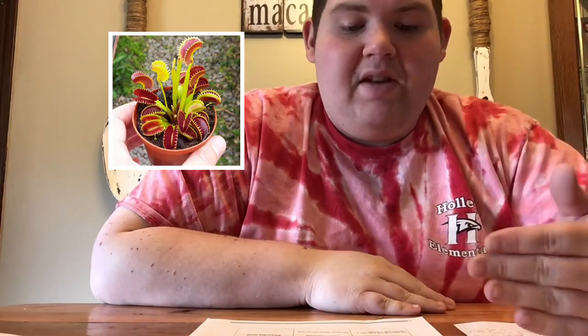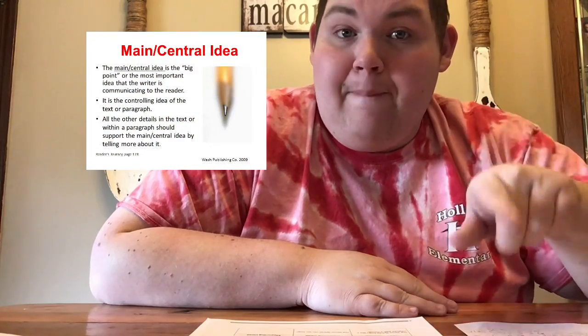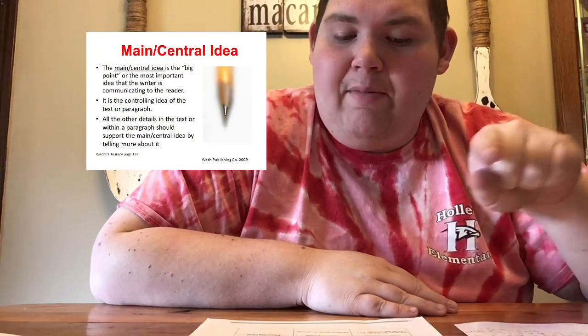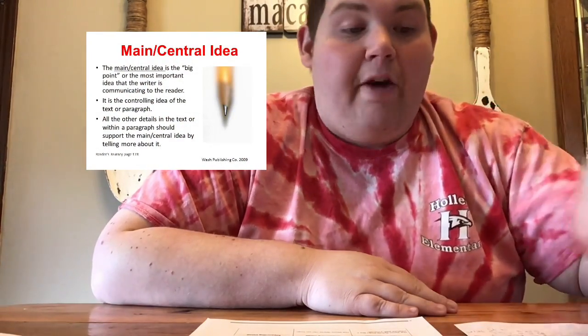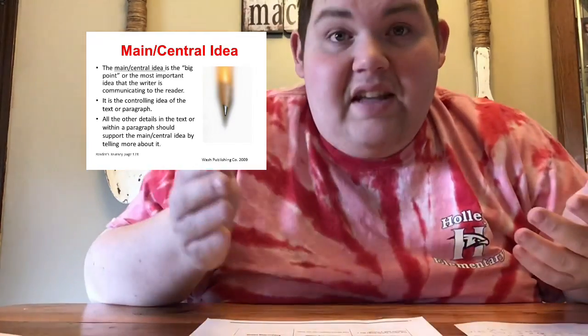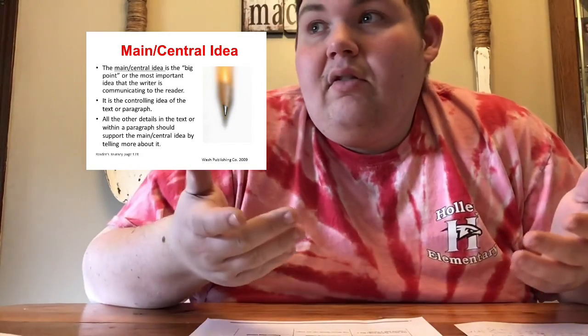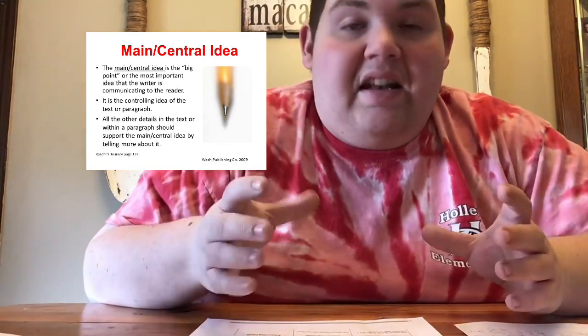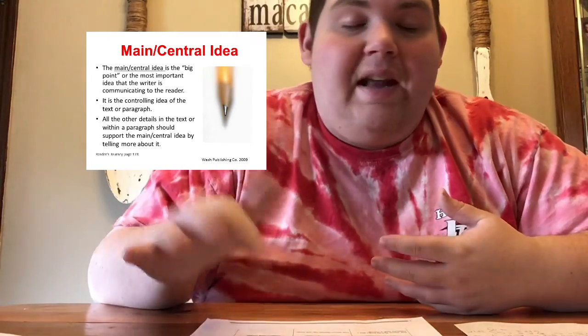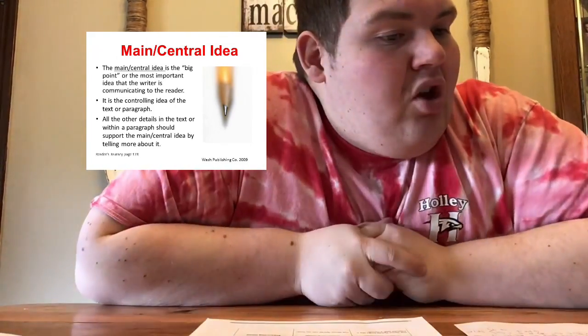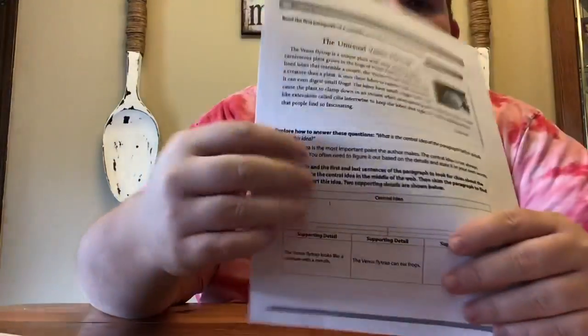So it says reread the title and the first and last sentences of the paragraph to look for clues about the central idea. Write the central idea in the middle of the web, then skim the paragraph to find details that support your idea. A lot of these answers could be different. What you put might not be the same thing I put. So I put that the Venus flytrap is a plant that is like no other. So I would write that right here.